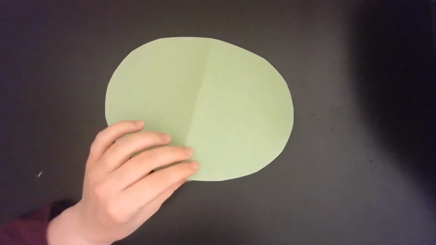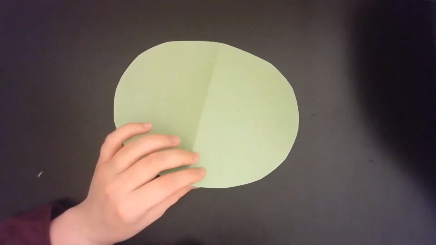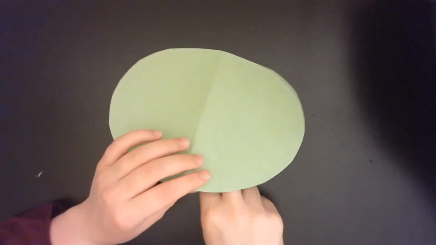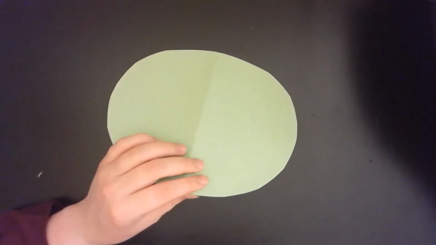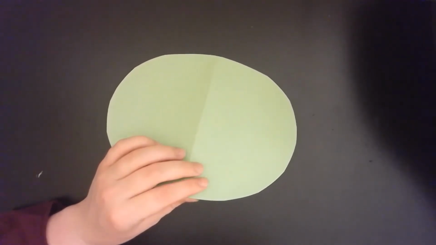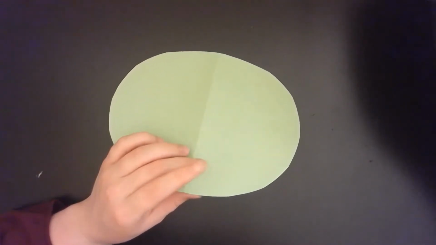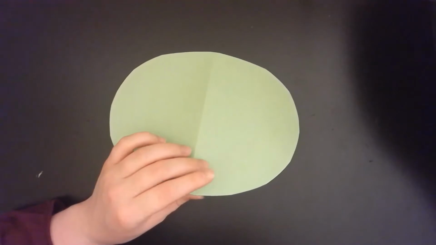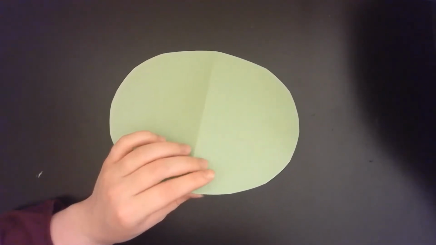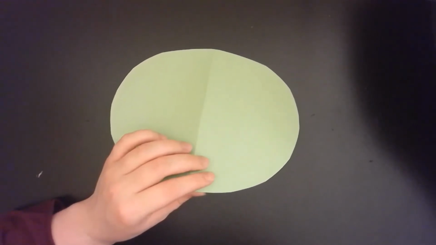But this time, I'm going to add 2 more counters underneath. So I had 7, and now I'm going to add 2 more. How many do you think are going to be underneath this paper now? So think about it. 7 were underneath, and I added 2 more. Think in your head, how many are we going to have now?